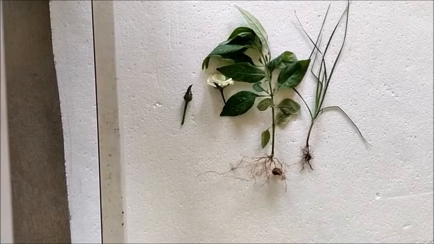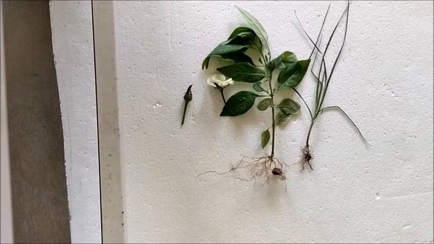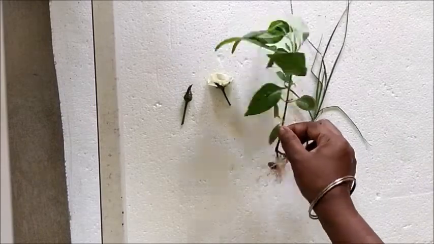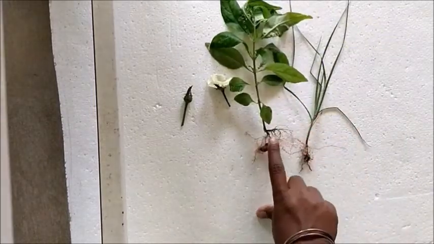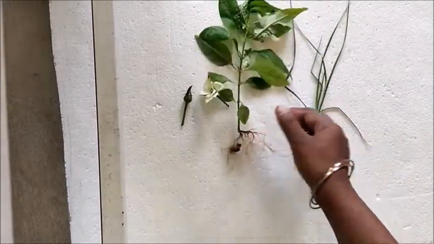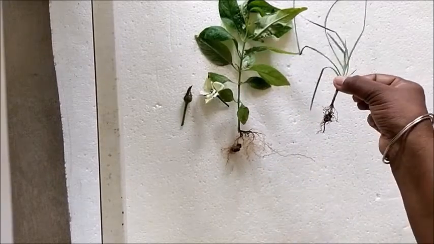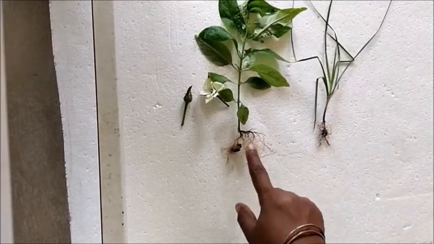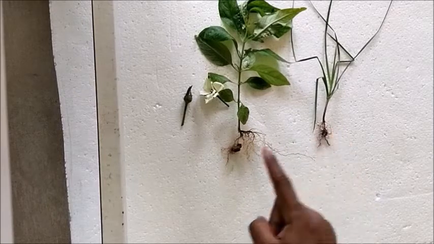The root system is divided into two categories, the taproot system and the fibrous root system. How will the root be in the taproot system? This is the example of a taproot system, and this is the example of a fibrous root system. Can you identify the difference between them?